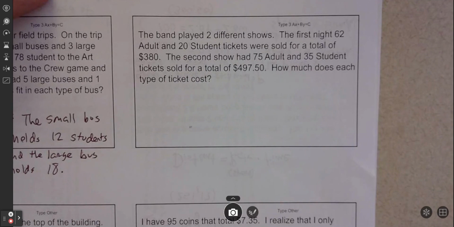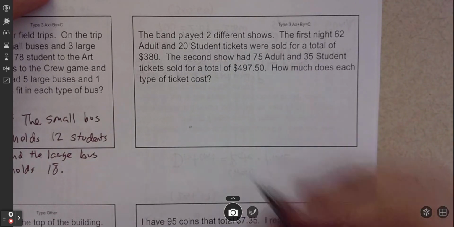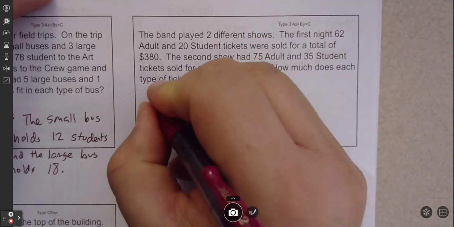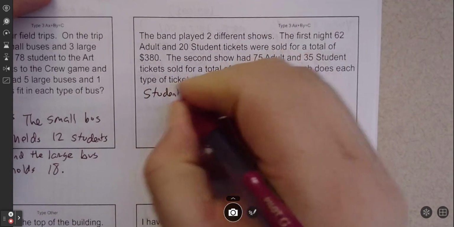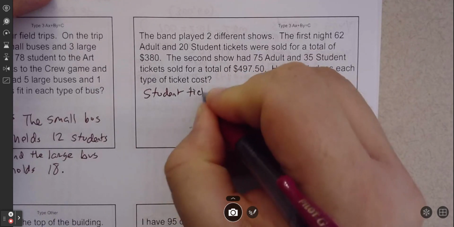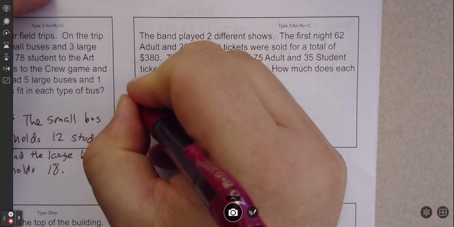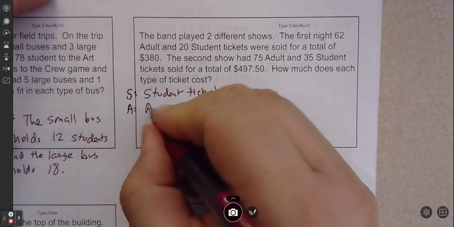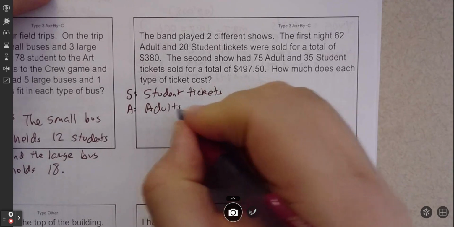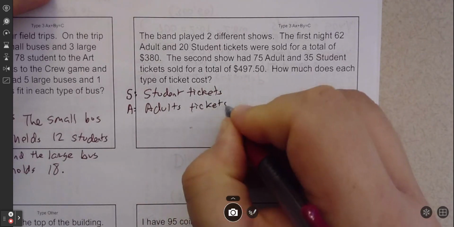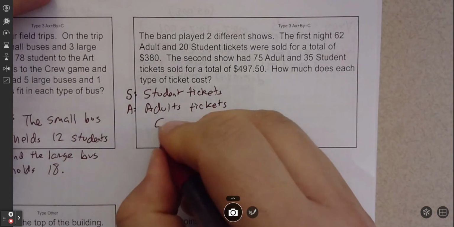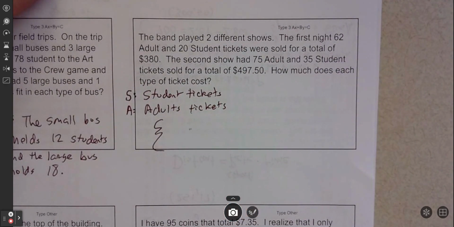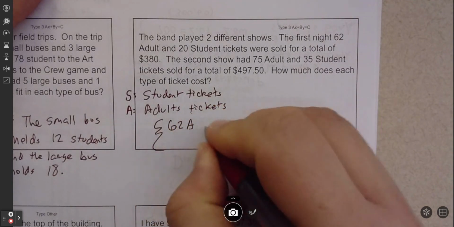Okay, do you want to use X and Y or do you want to use S and A? X and Y. Okay. It doesn't matter. So student tickets could be our S, and I have to be very careful when I do that. And adults can be our A. Because we're just going to set this up because we're going to run out of time. Can somebody give me one of the equations? Yeah, Brody. 62x plus 20y equals 380.